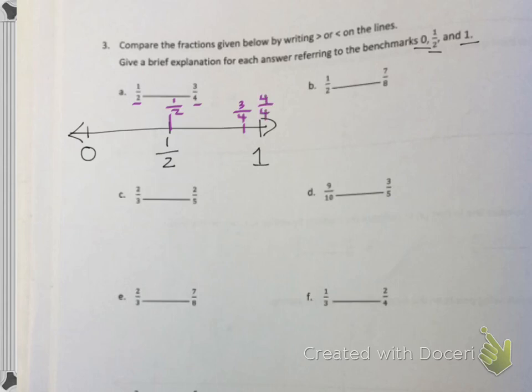Remember, these are just benchmarks here for us to understand which fraction is greater. And if 3/4 is closer to 1, which it is, and 1/2 is directly at 1/2, so I know that 3/4 is much larger and is closer to 1. So 3/4 is larger.